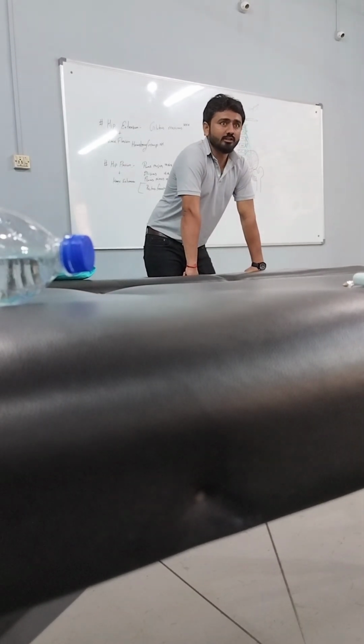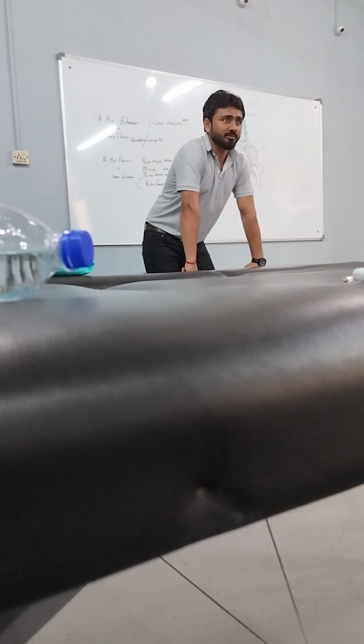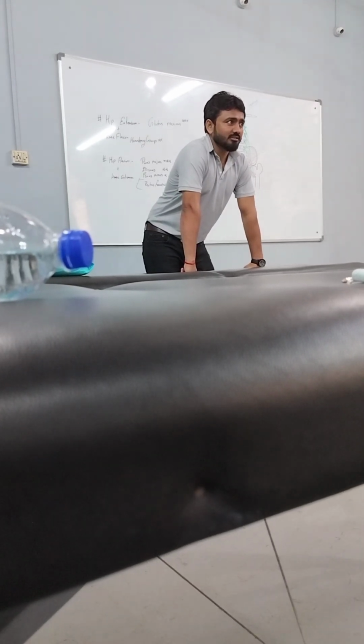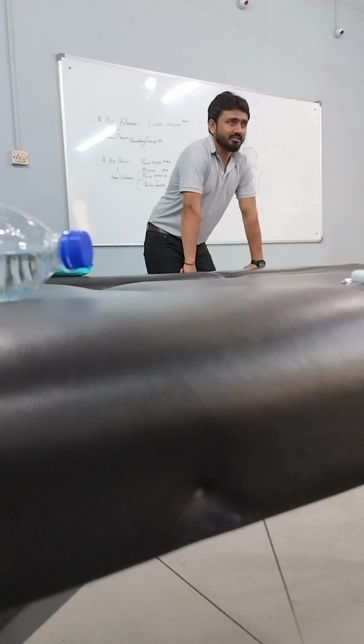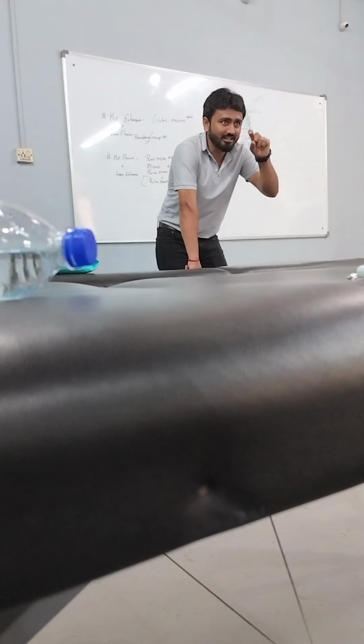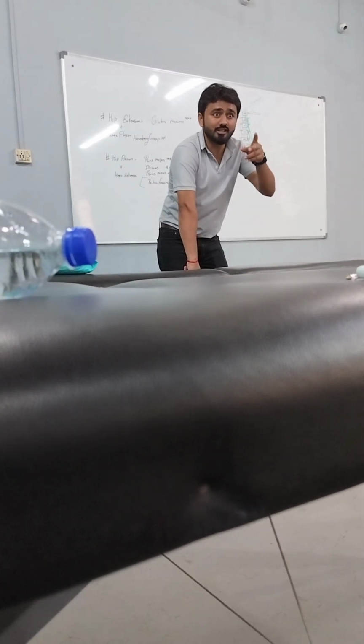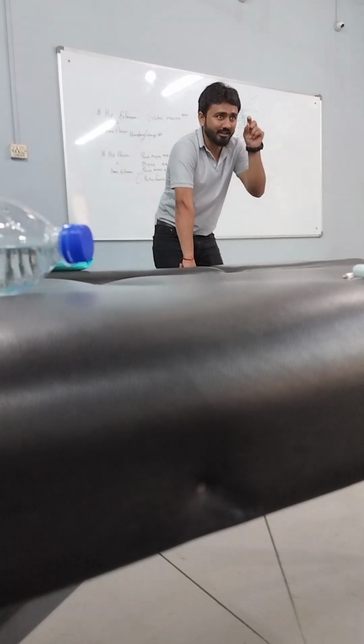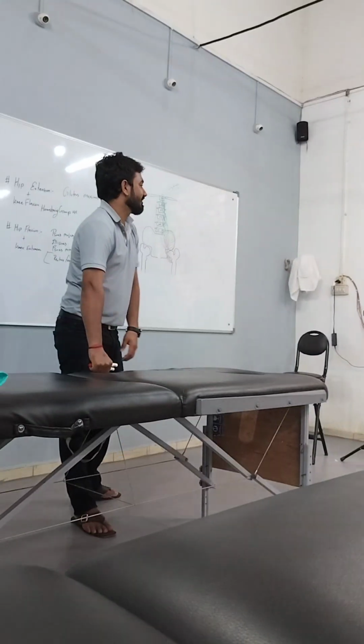So disc, what is the full name of disc? Intervertebral disc. Inter means inside, vertebral. Disc is always between two vertebrae in the vertebral column. Intervertebral disc. Okay.